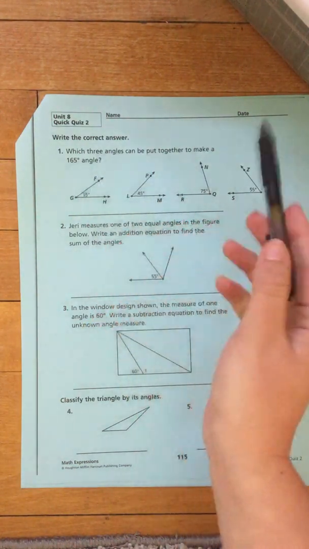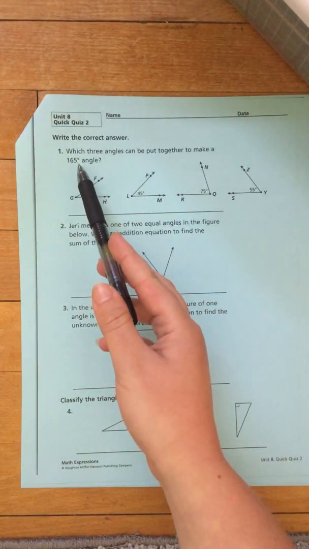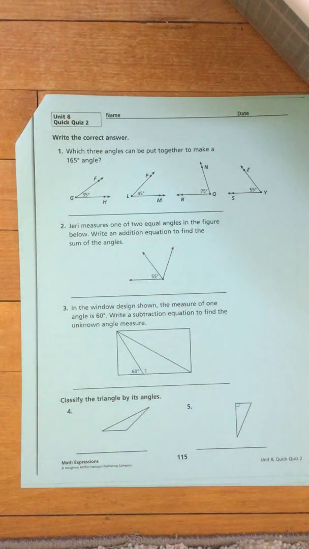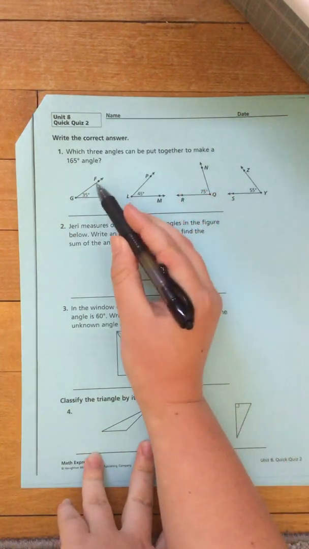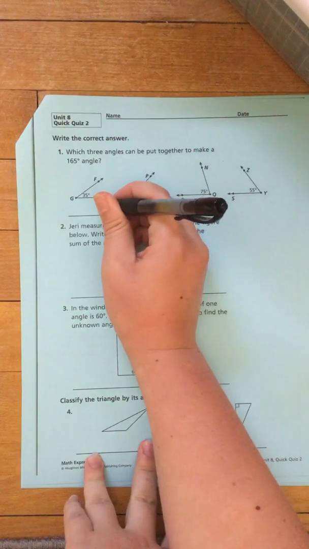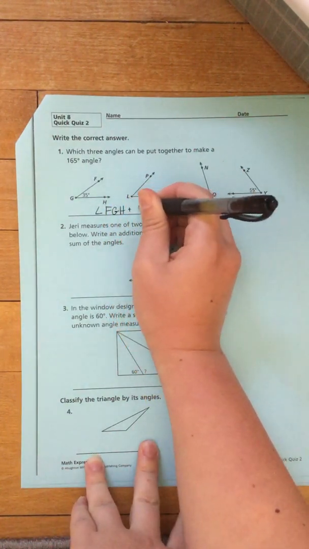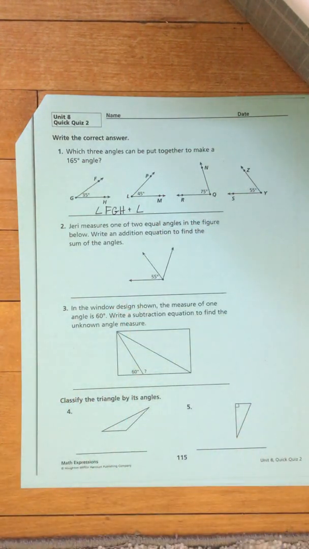You need to say here which 3 angles you can put together to make 165 degrees. So pretty much which of these 3 numbers can you add up to get 165? Just do some guess and check and you will be able to figure it out. And then when you write the angle, make sure you write it correctly. So for example, if you're choosing this as one of your angles, you would say angle FGH plus angle, and then put the next one. I'm not saying that one's in it. I'm just giving you an example.